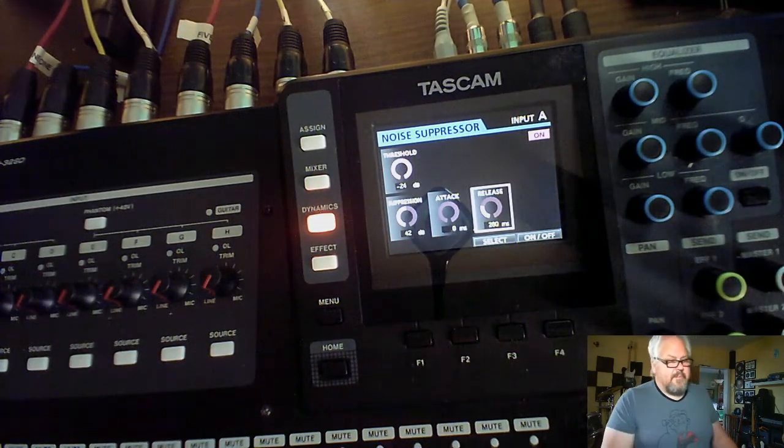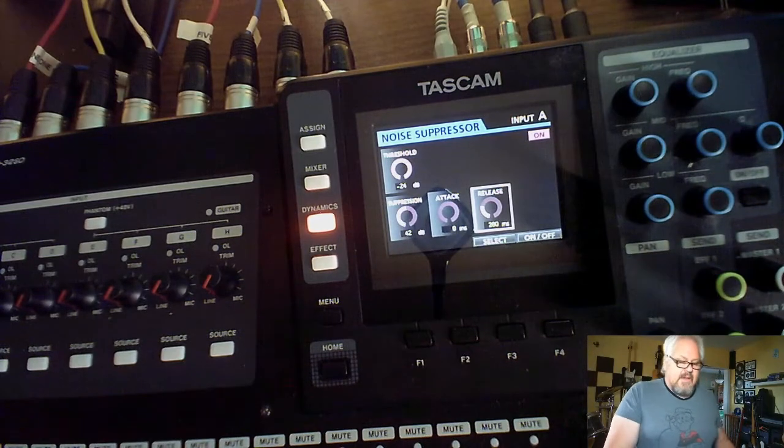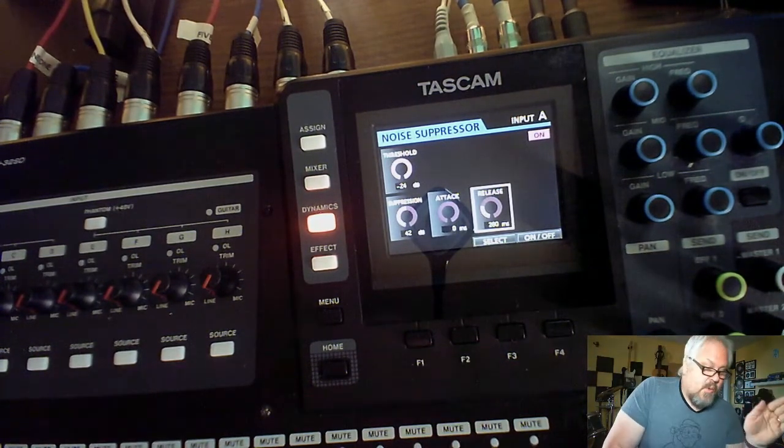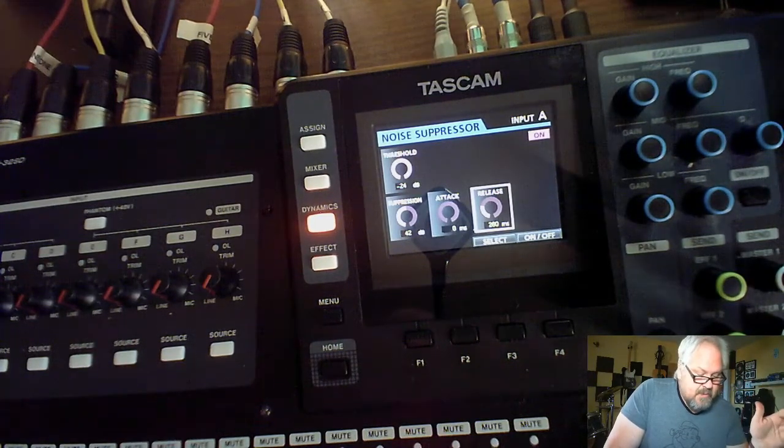So there we go. What I have literally done is put the threshold all the way up. So I'm literally saying I just want what will cut through minus 24 dB. And then the suppression, I pulled up.